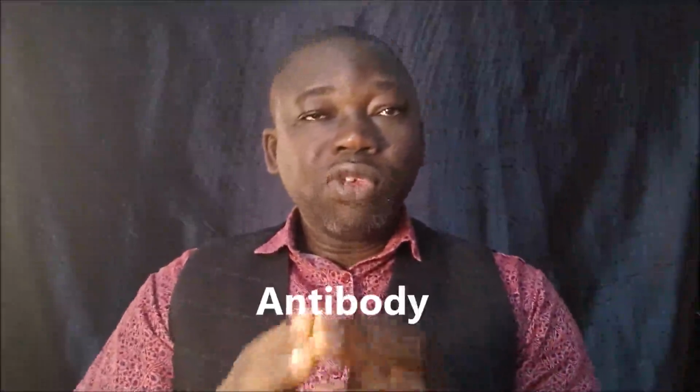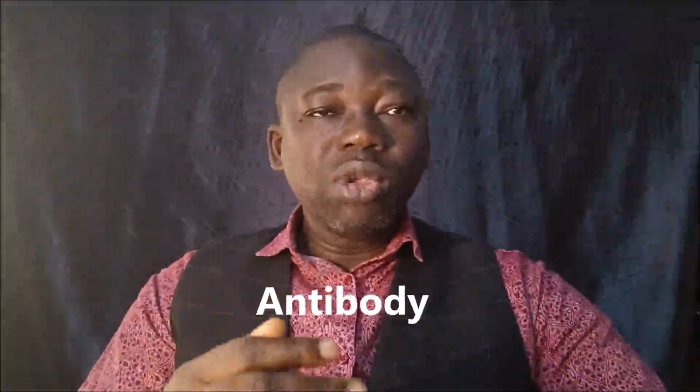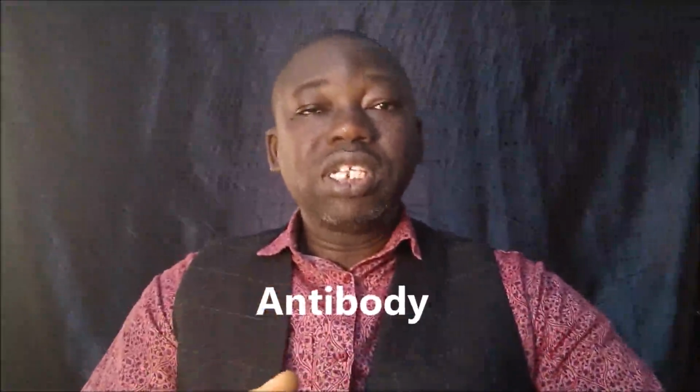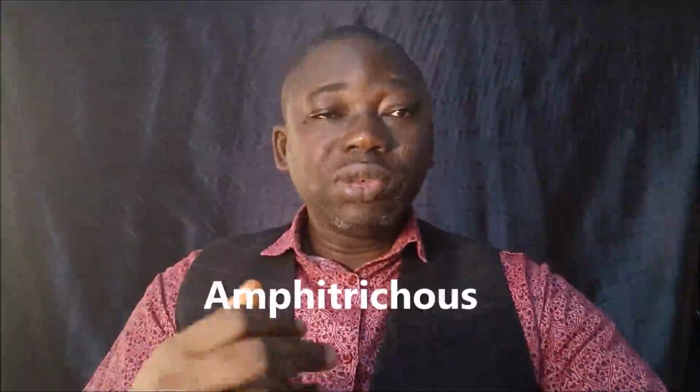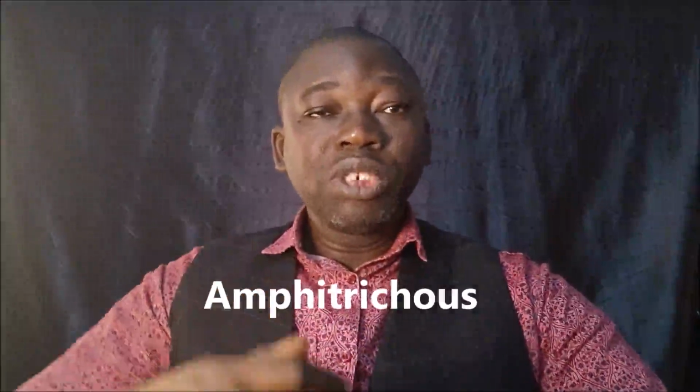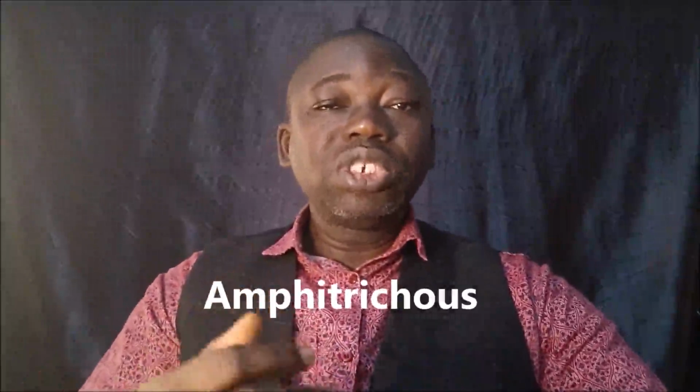Antibody. Antibodies are glycoproteins produced by the immune system against a specific antigen. Antagonistic, showing an inhibitory or cidal response to another. Amphitrichous. These are bacteria with a single flagellum at each end.